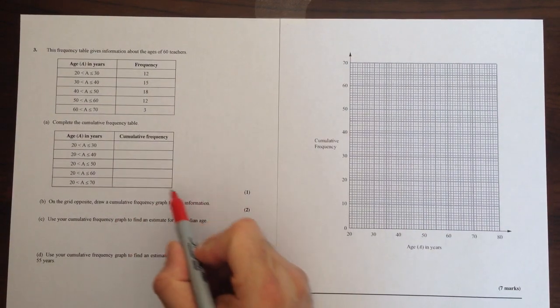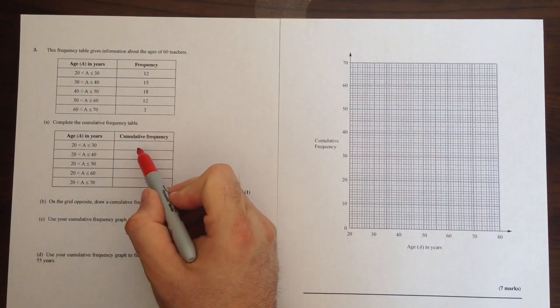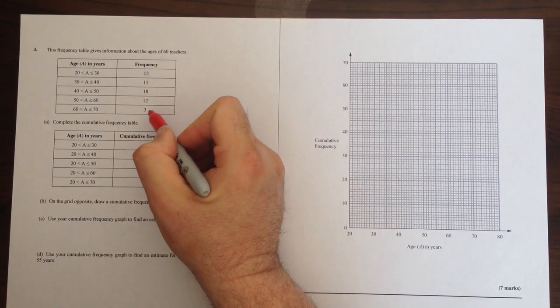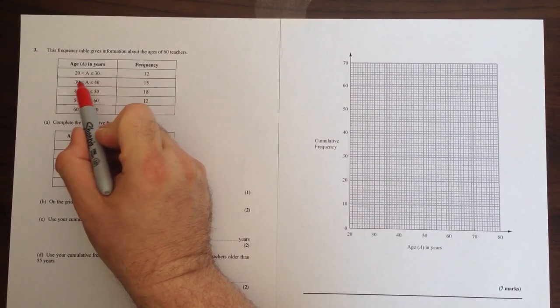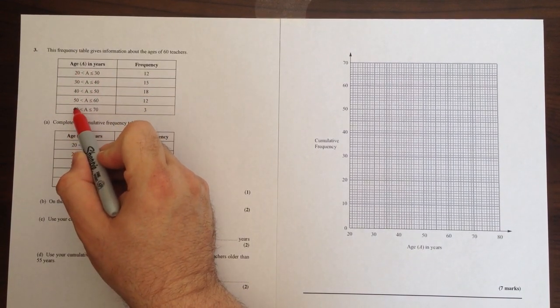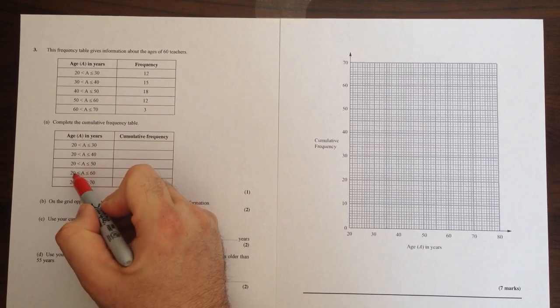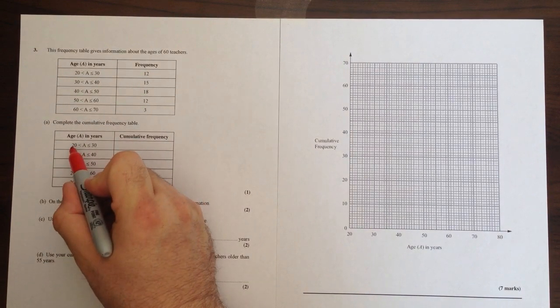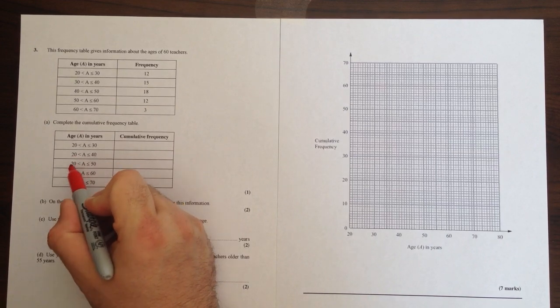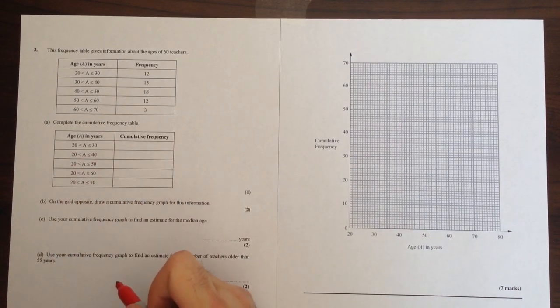So for 1 mark, the first part and the easiest part is to complete the cumulative frequency table. And that's simply a running total of these values here. If you notice, that's from 20 to 30, 30 to 40, 40 to 50. The first number keeps changing all the time. On this table, the first number stays the same because it wants to include all the values from 20 up to 30, then all the values from 20 up to 40, then 20 up to 50, and so on.